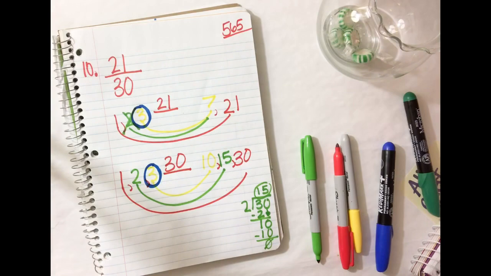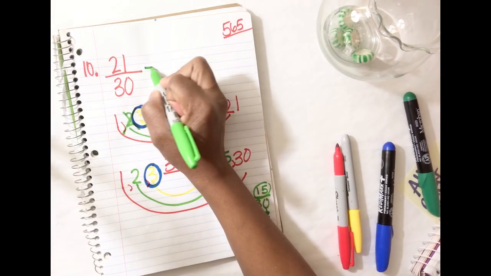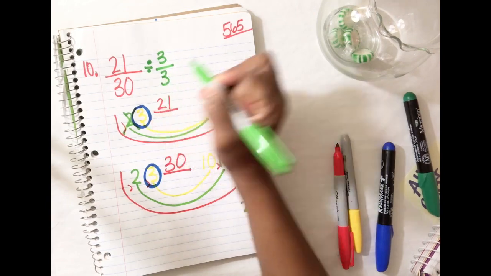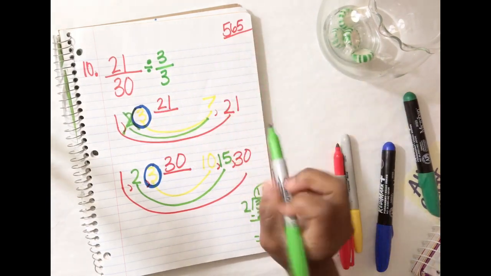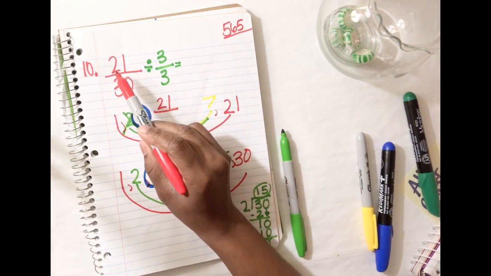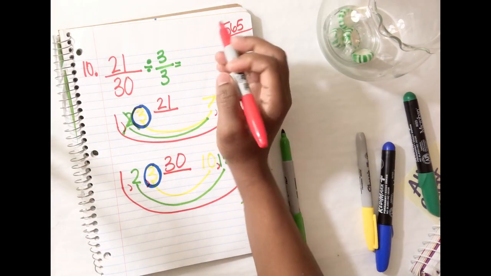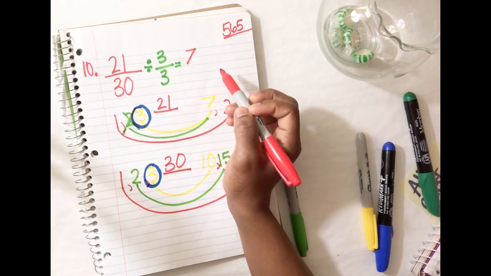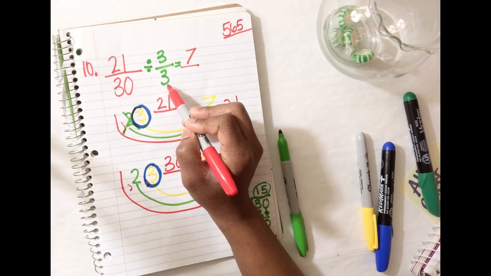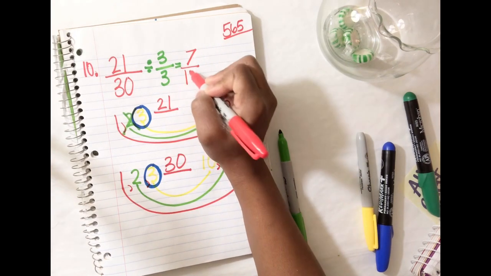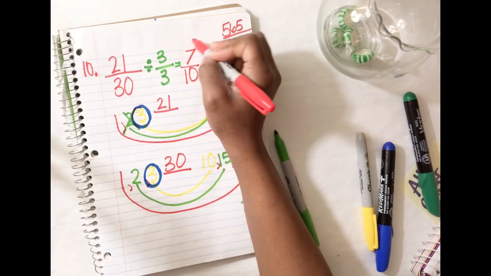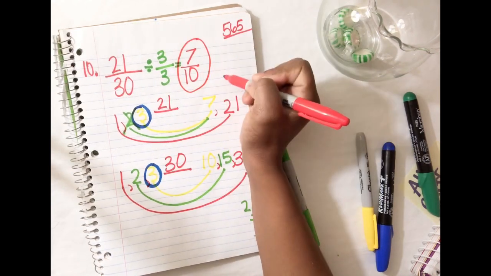Let's apply that rule. We're going to divide by 3 because that is our greatest common factor. We divide the numerator and denominator by 3. 21 divided by 3 is 7. 30 divided by 3 is 10. So that means 21 over 30 in its simplest form is 7/10.